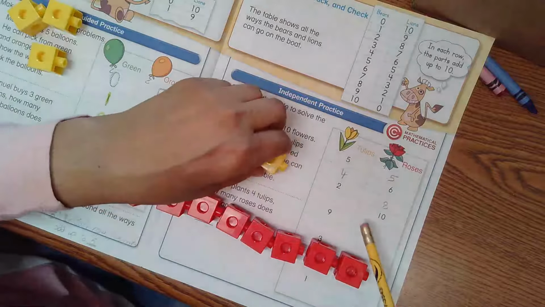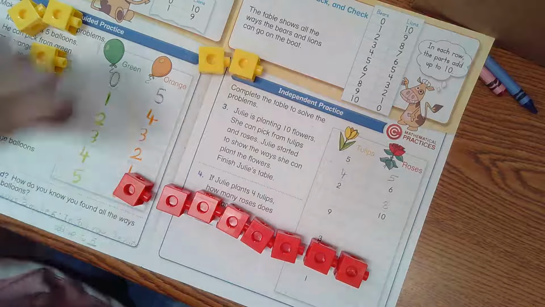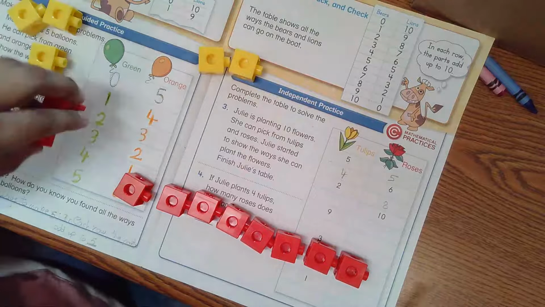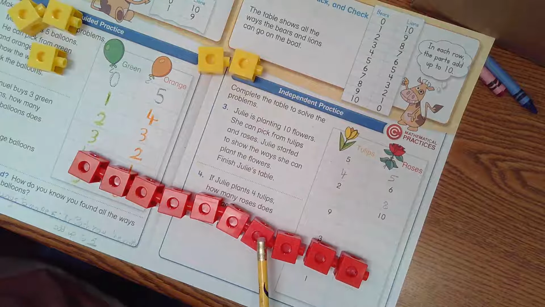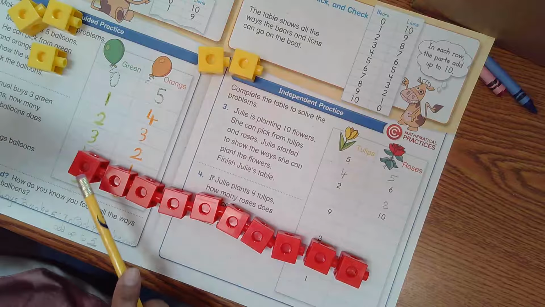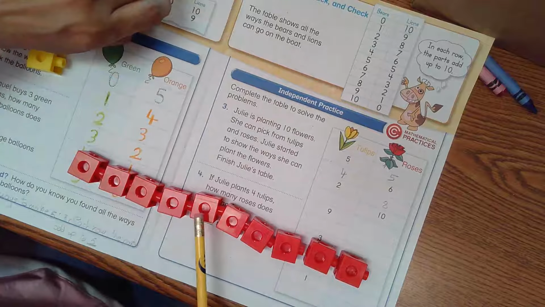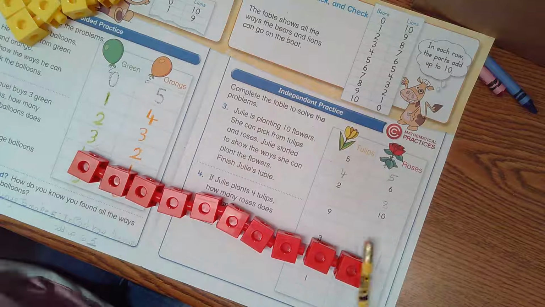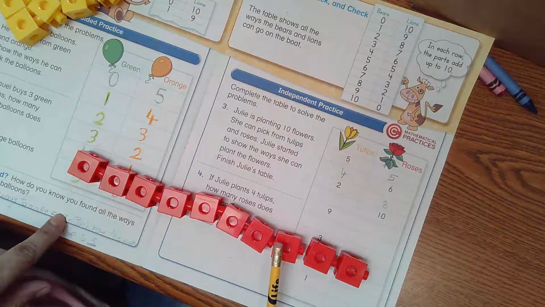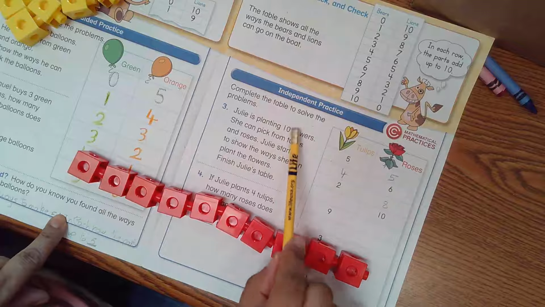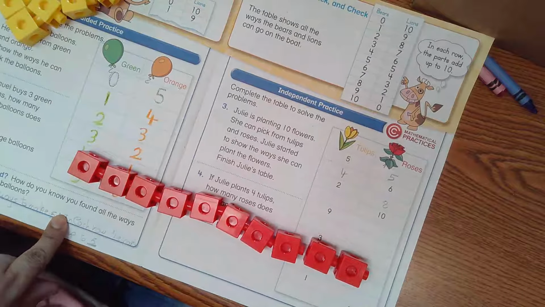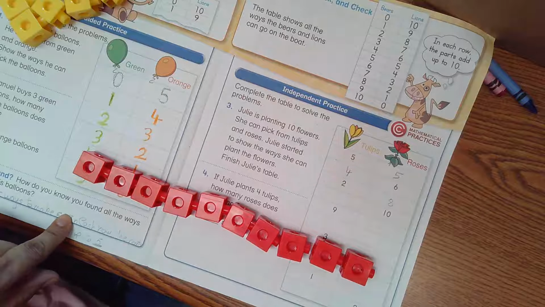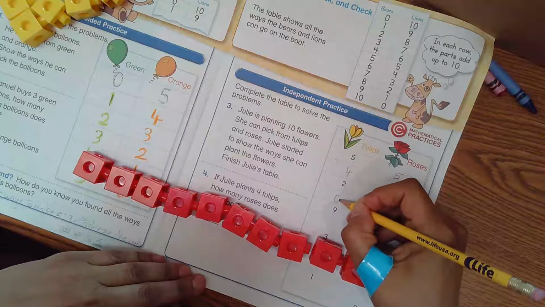Very good. Now she said, no, you know what? I'm buying all red roses. 10 red roses. 1, 2, 3, 4, 5, 6, 7, 8, 9, 10. 2, 4, 6, 8, 10. She cannot have more than 10 flowers. That means she's going to have how many yellow? Nothing. She's going to have 0. Very good.